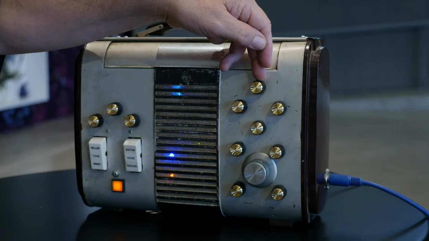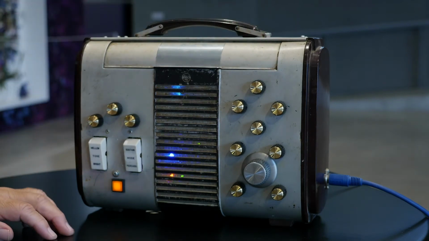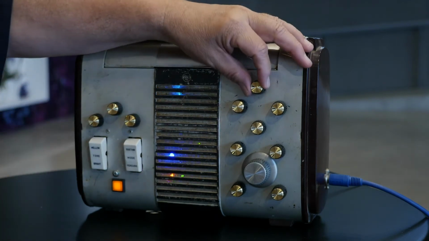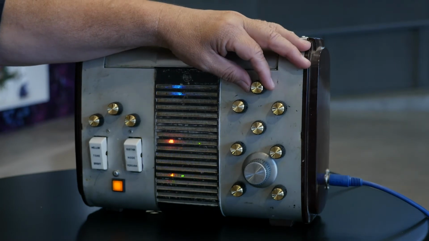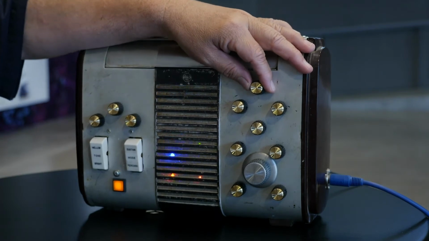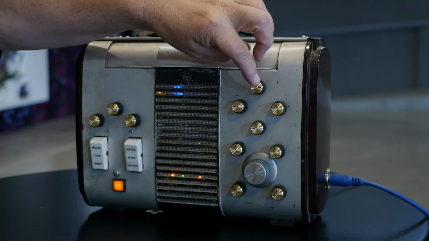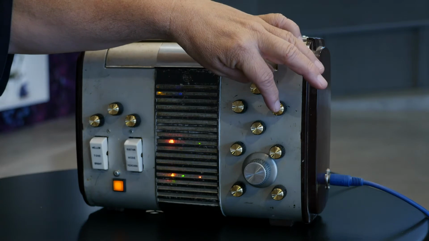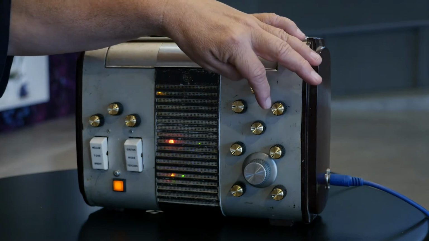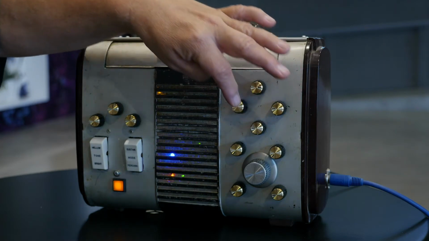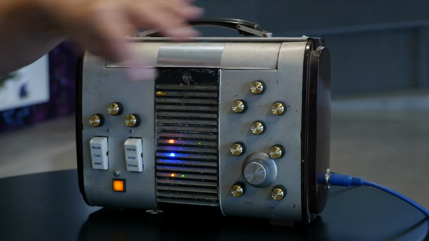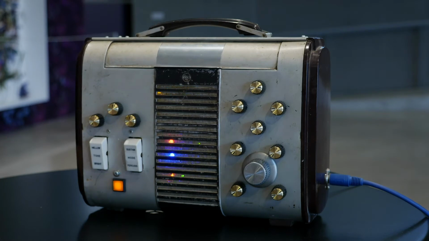We'll call this oscillator number 1, which is also indicated by a red LED. See if I can get it to go on there. The red LED just started blinking. And so oscillator 1 is a red LED. Oscillator 2 is a white LED. Oscillator 3 is a blue LED. 4 is a green LED, just because I could remember red, white, blue, green pretty easily.